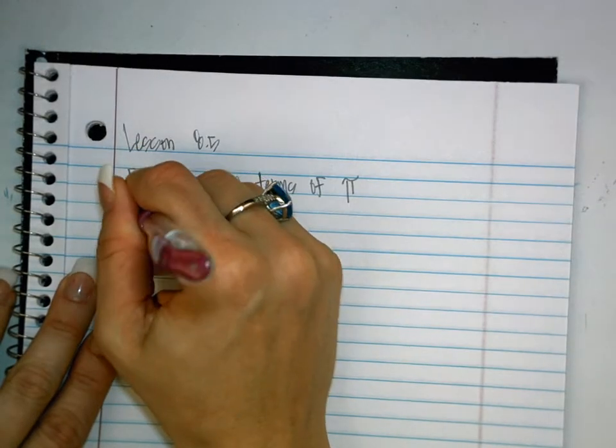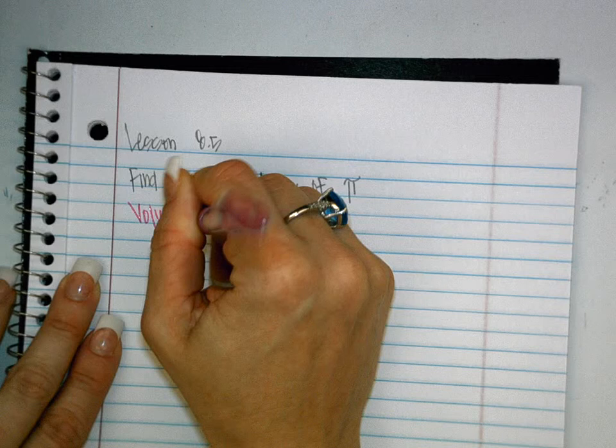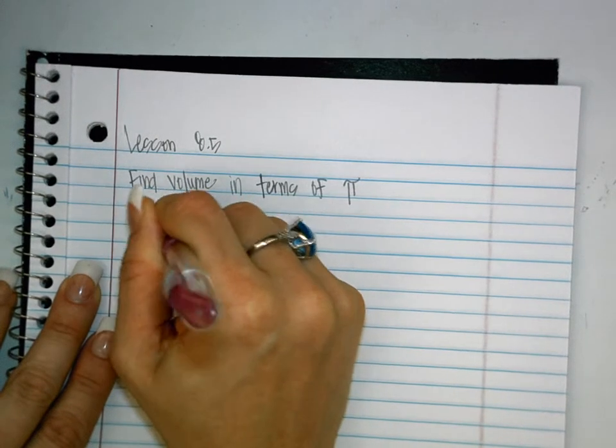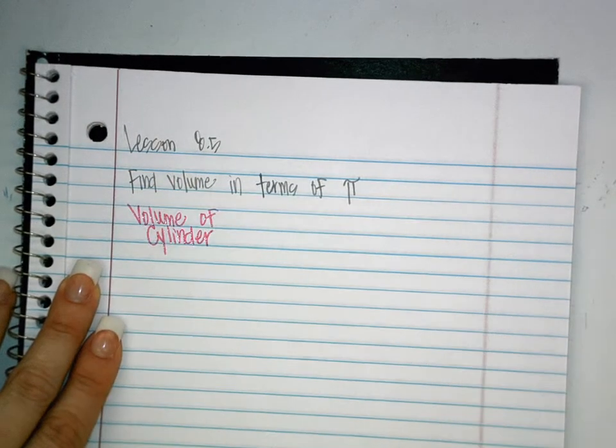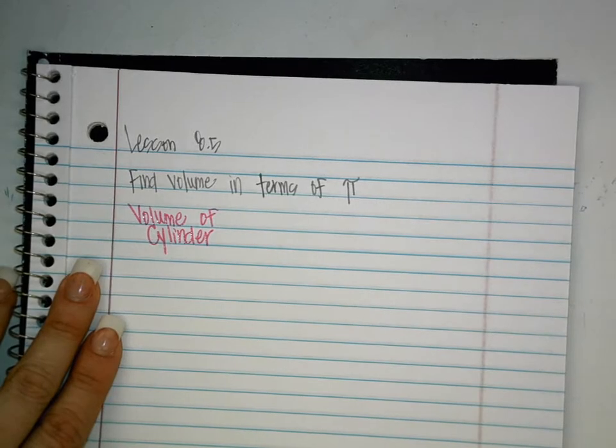Okay, volume of a cylinder. Oh, I just remembered where Blaze is. Okay, volume of a cylinder.